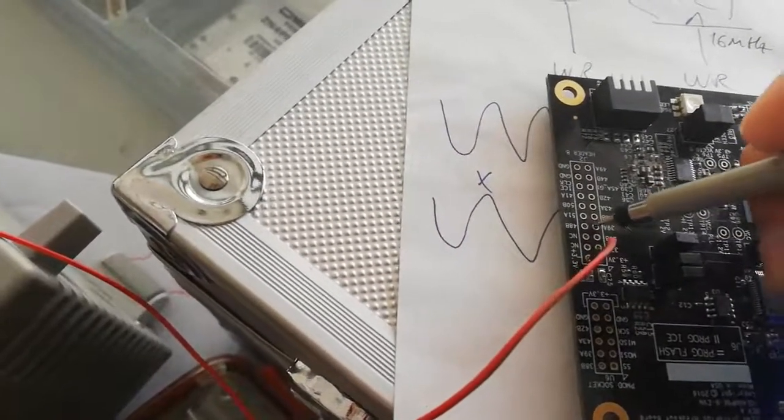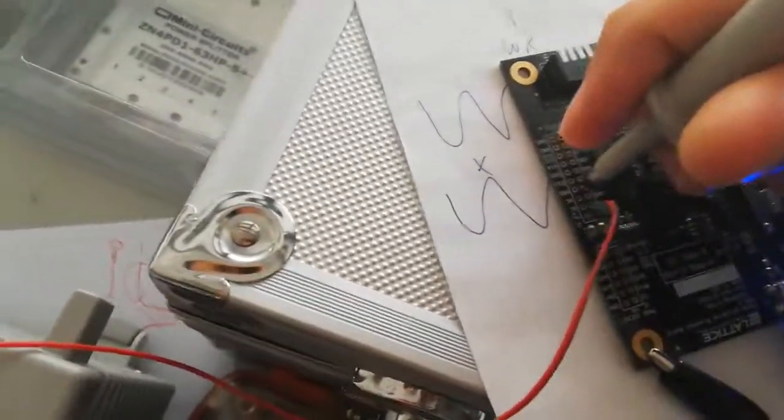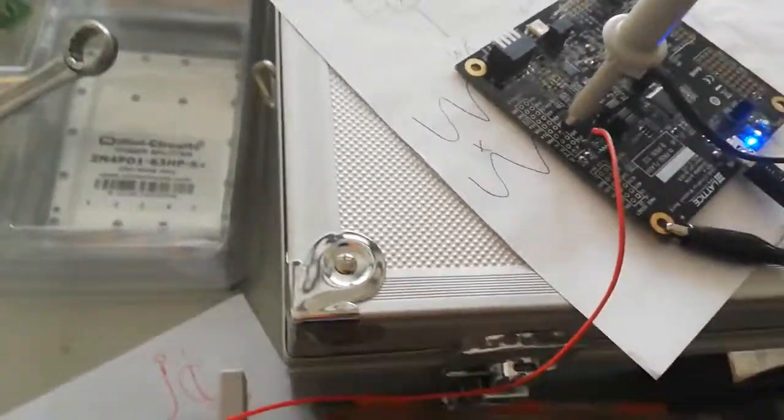So let's see what it looks like when we plug it here.